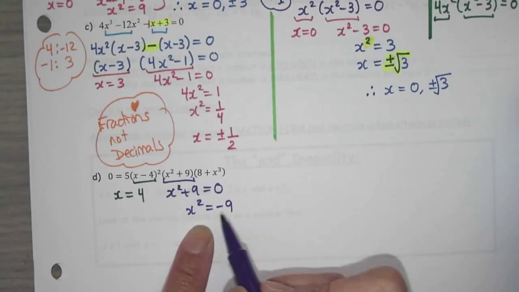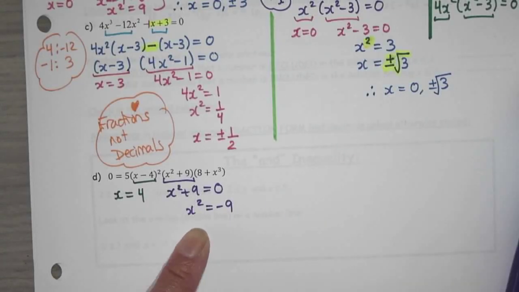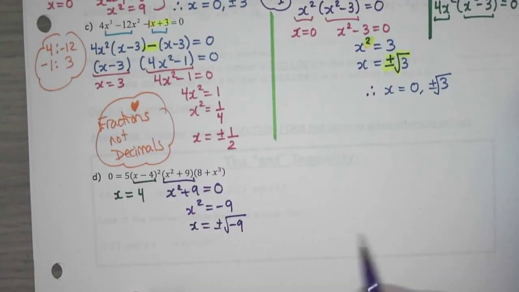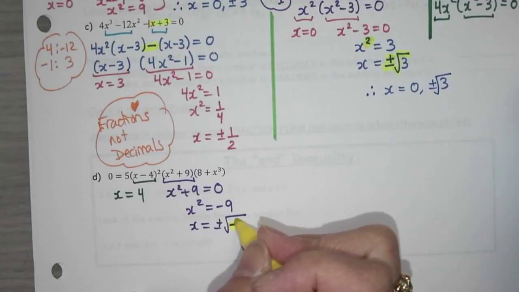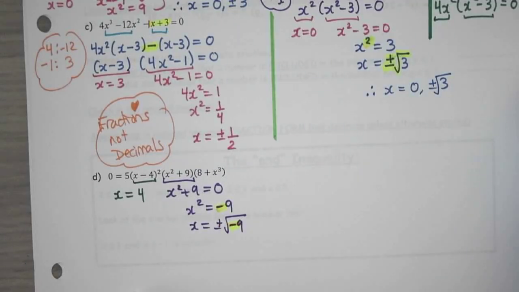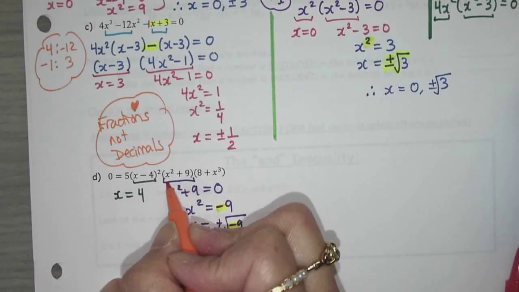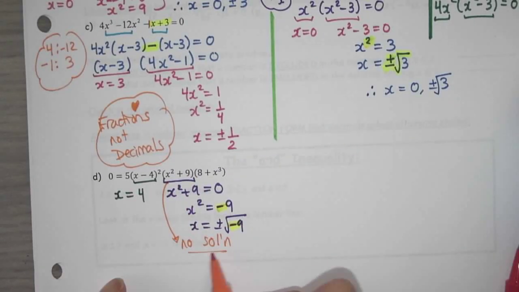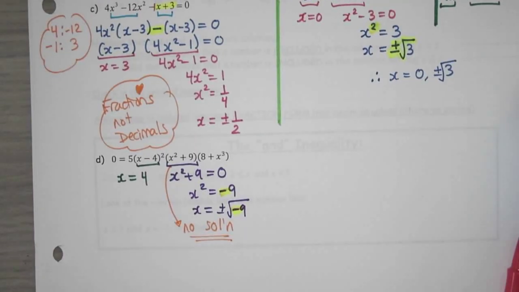So when you bring this over and you try to square root it, and you go x equals positive negative root -9, as soon as you see this, you can stop right away. You can go, you know what, I saw it from here, no solution. As soon as you see it, you can jump to no solution.